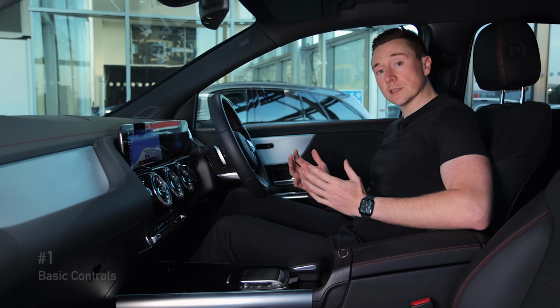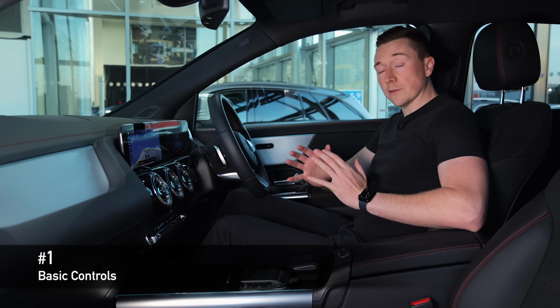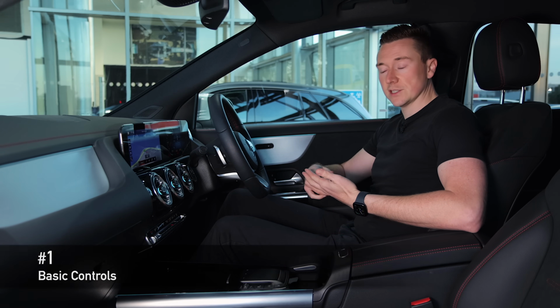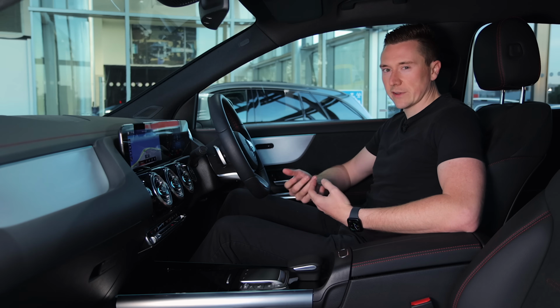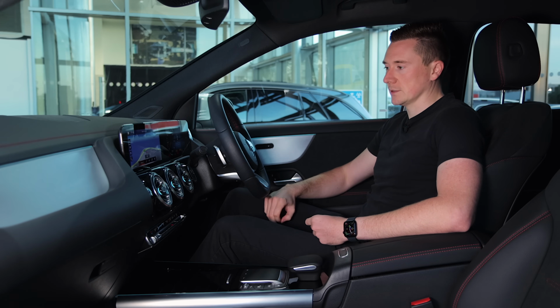So there guys, starting off with the basic controls, what we'll cover first is how to set a destination in Sat Nav, how to cancel it, and of course how to mute it, and then saving favourites and live traffic and updating and that sort of thing.